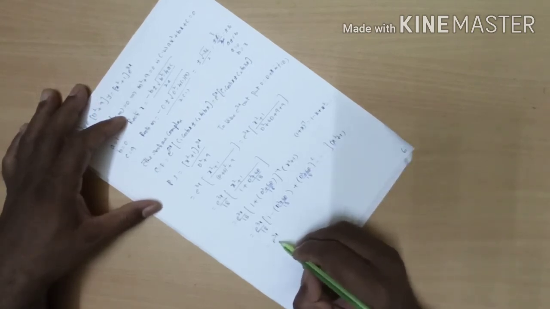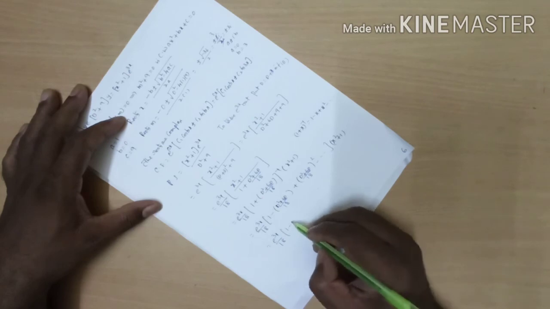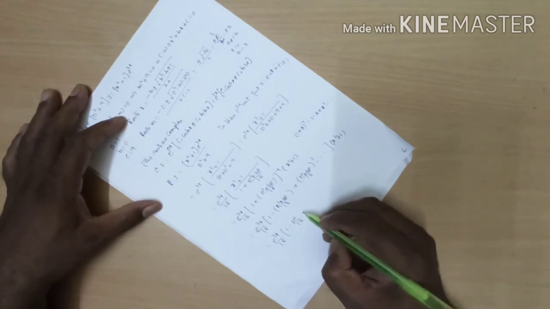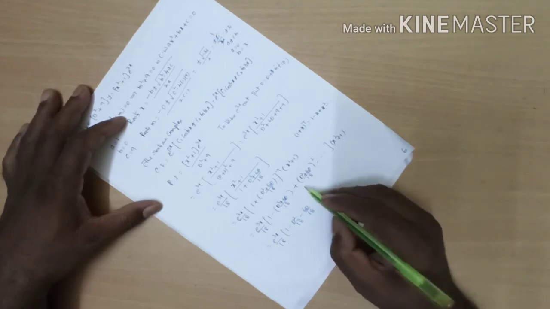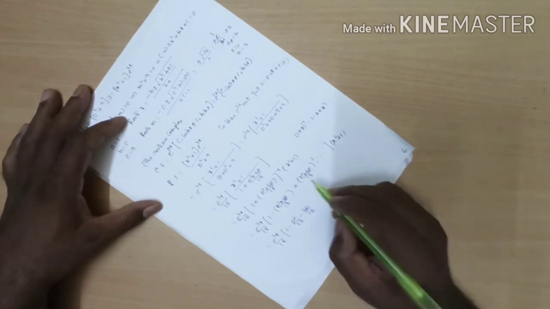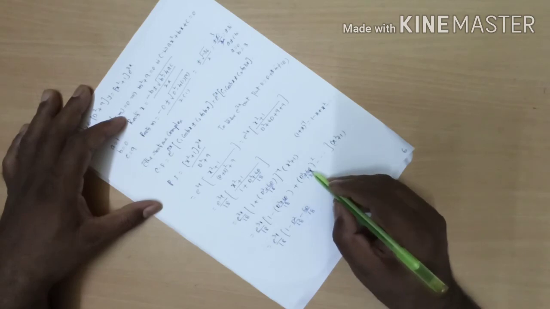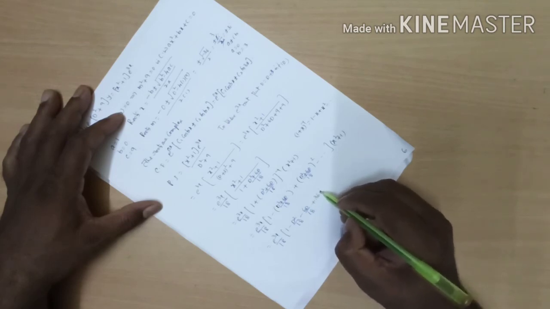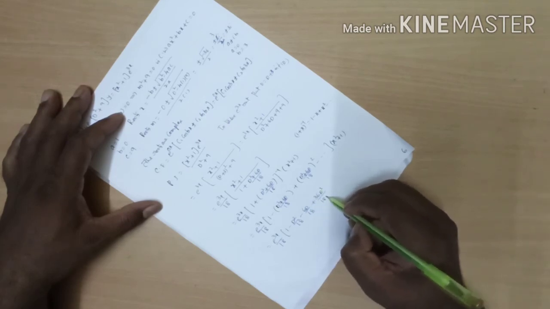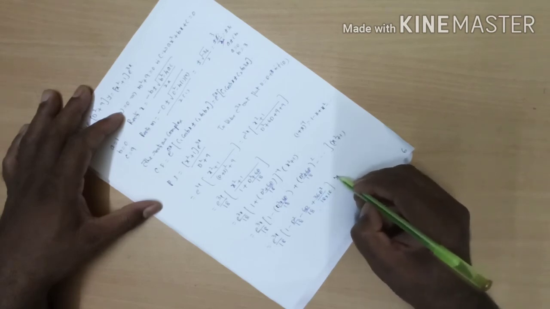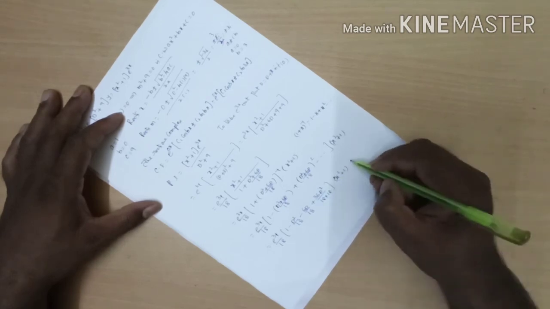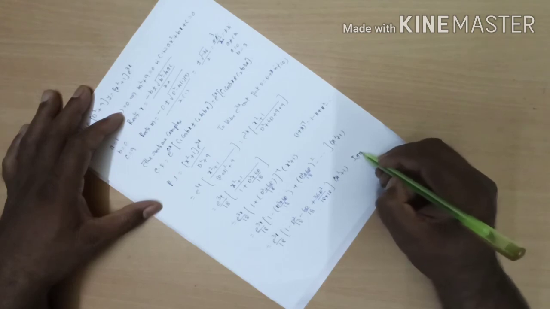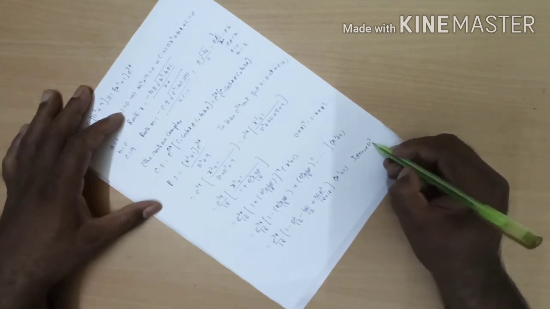Therefore, e to the power of 3x by 18 into 1 minus D square by 18 minus 6D by 18. Next, here the a square term is D power 4, an ignorable term; the 2ab term is D power 2 into D, D power 3, an ignorable term. Next, b square is 36 D square by 18 into 18, into x square plus 1. Ignore D power 3 and higher orders.